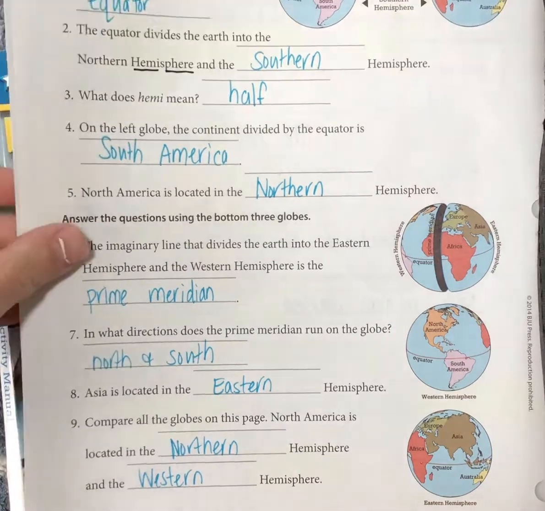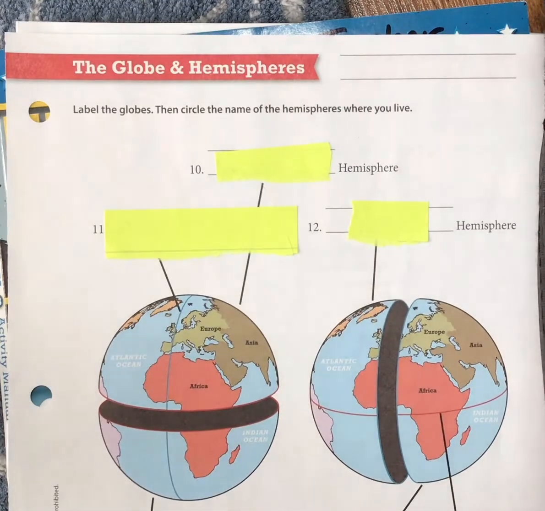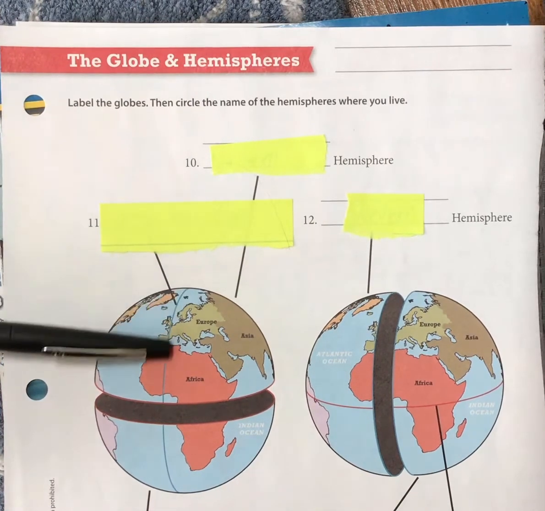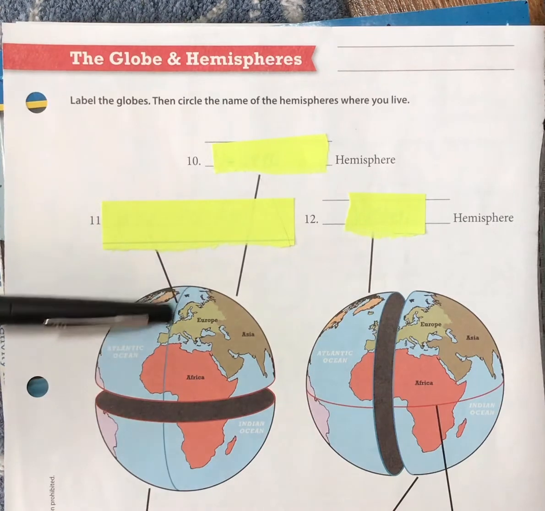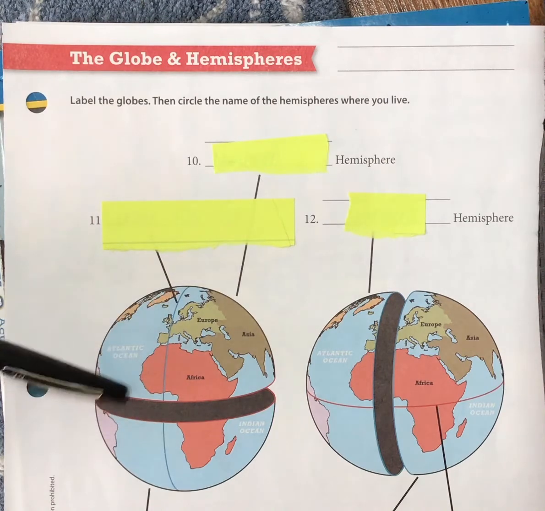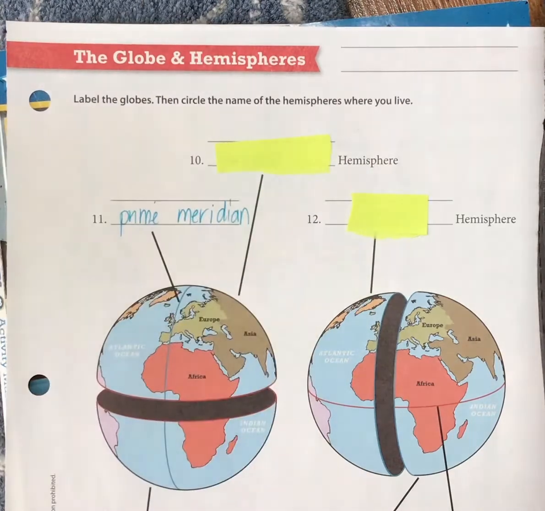All right, we're going to look now at the next page, page 77. It says, label the globes, then circle the name of the hemisphere where you live. This is just a little bit tricky, and this is especially the part that I wanted us to do together. For this one, we've got to just kind of figure out what they're pointing to. So for the top here on number 11, this line is pointing right here to this line that divides the globe. So it's looking for the one that's running north and south. So you should be saying to yourself, oh, it's not the equator, it's the other one, which is kind of hard to remember sometimes, but it is the prime meridian.